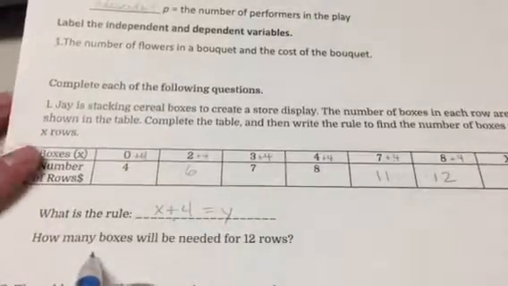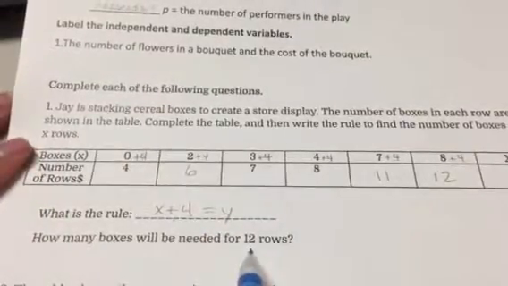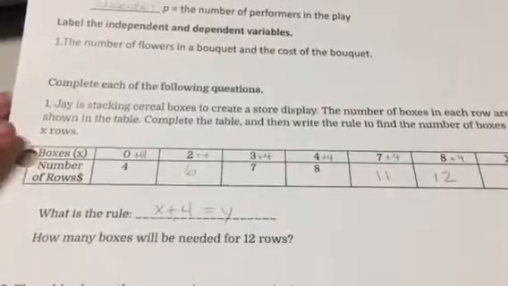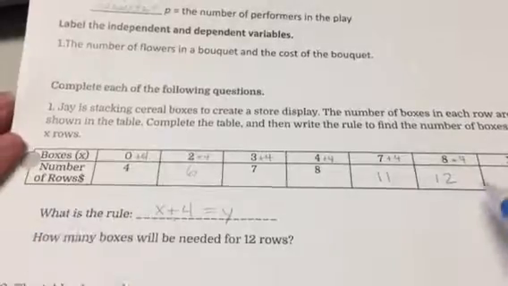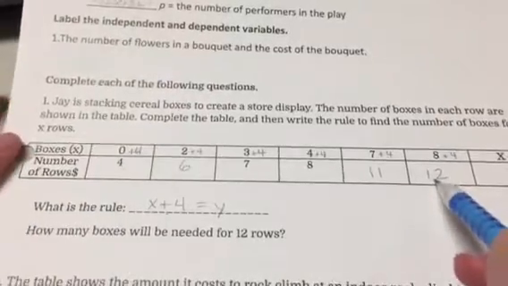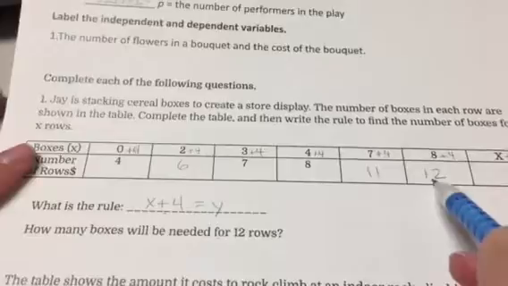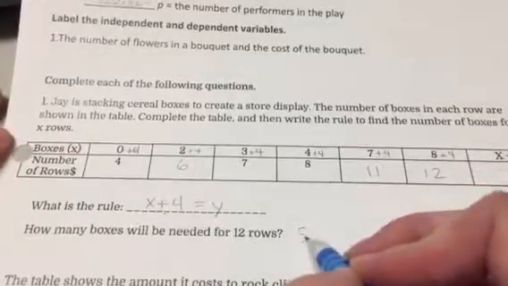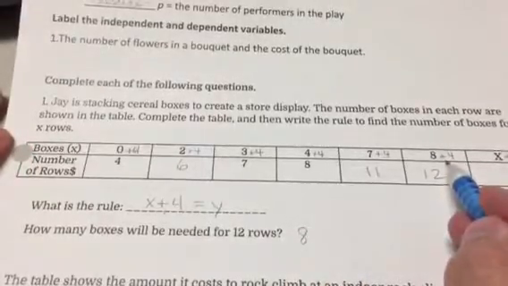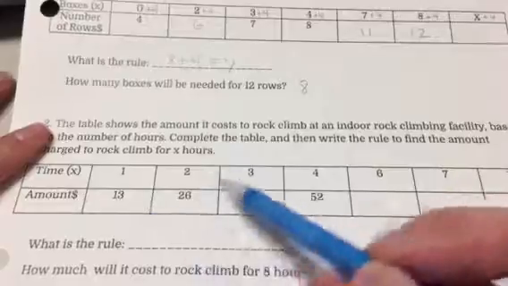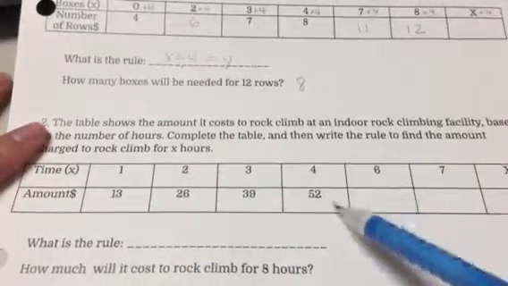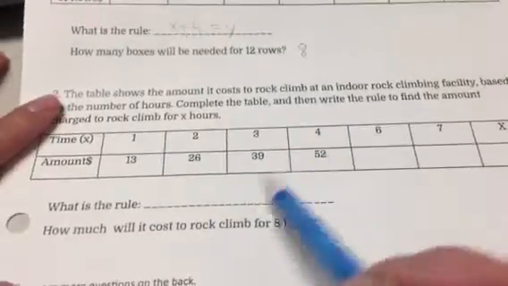So now they're saying, how many boxes will we need if there's 12 rows? So if I go up to 12 rows right here, the number of boxes needed was 8. All right, so you're going to do the same thing up here in this table. You're going to figure out what the pattern is, what that rule is. Are you adding or multiplying? And you'll write your rule on the line.